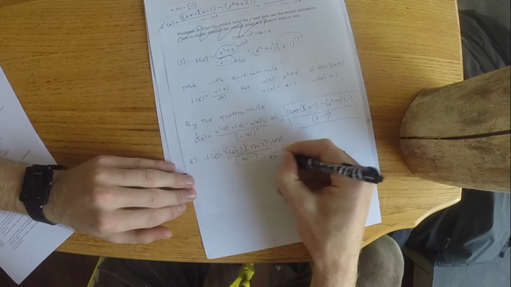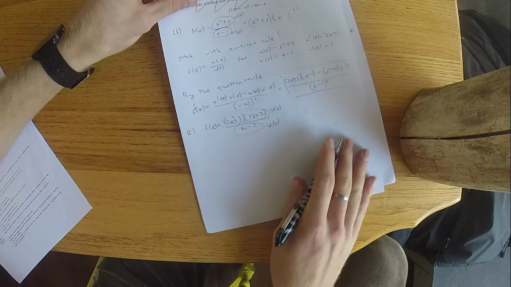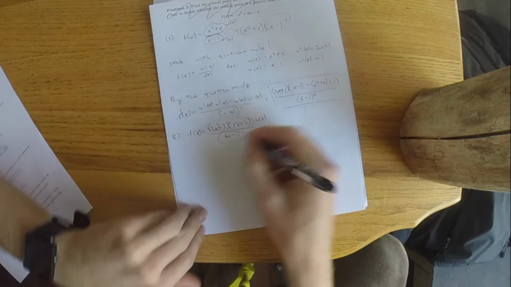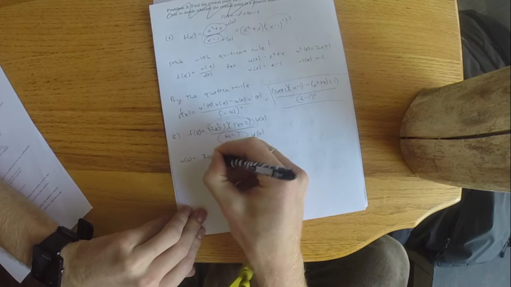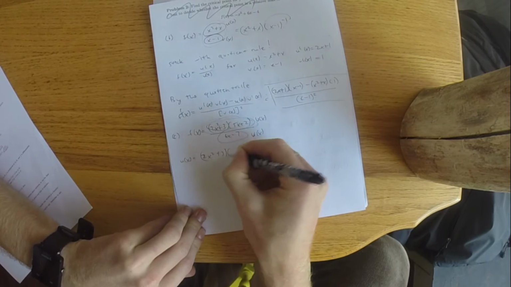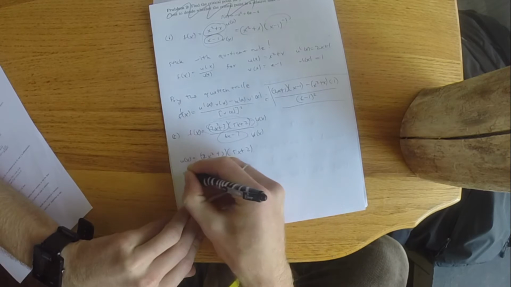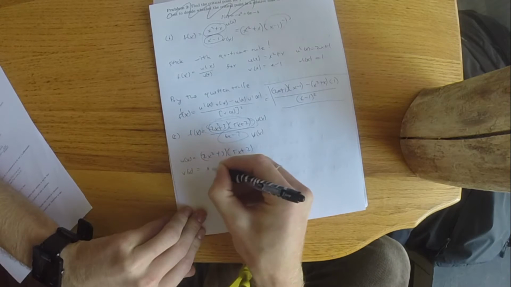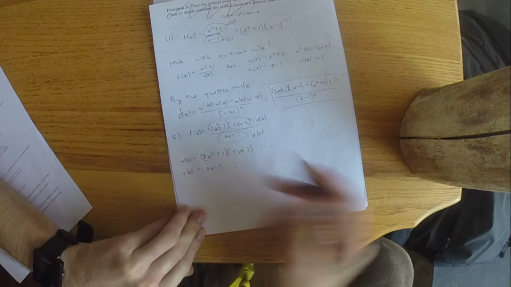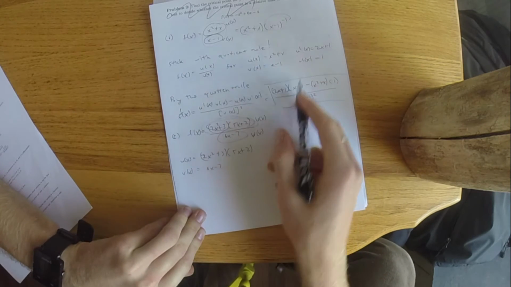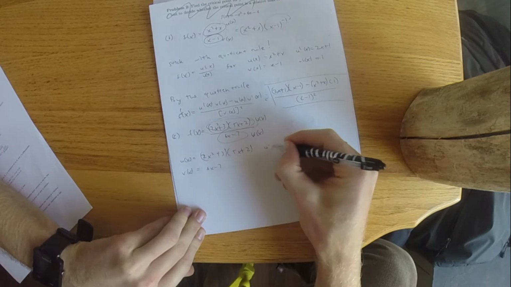We'll call this u of x. We'll call this v of x on the bottom. And so we're going to have u of x equals 2x squared plus 3 times 5x plus 2, and v of x equal to 6x minus 7. Again, like before, we're going to need u prime and v prime. So we're going to write u prime of x.